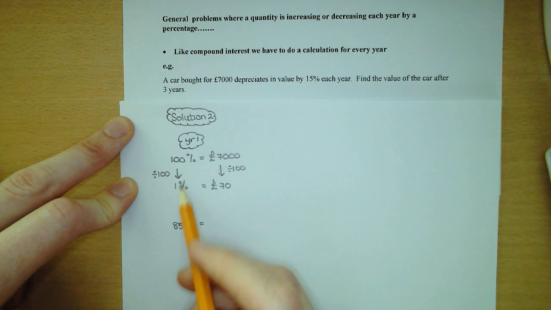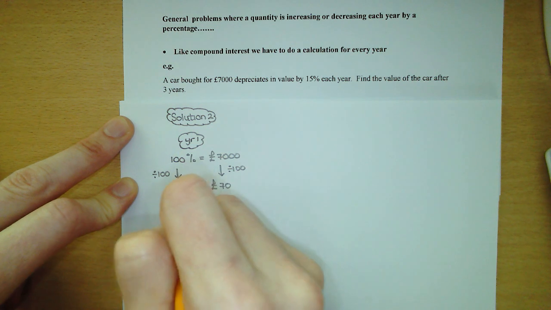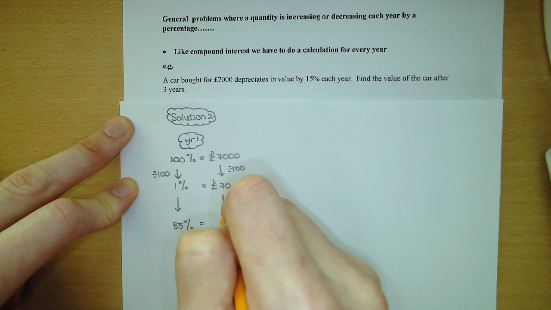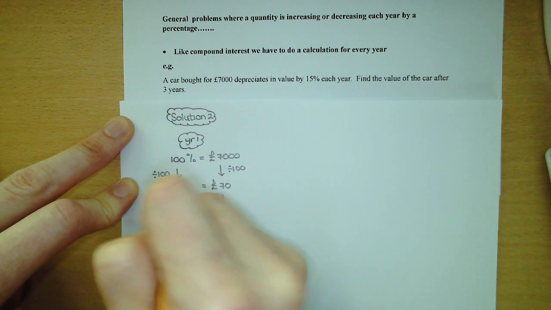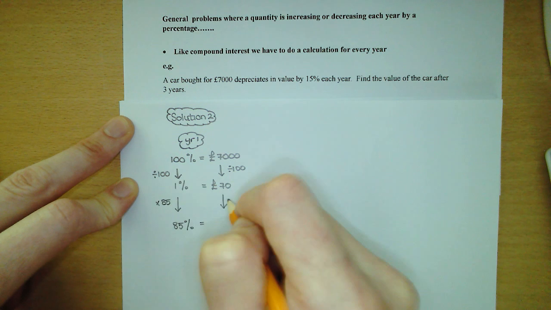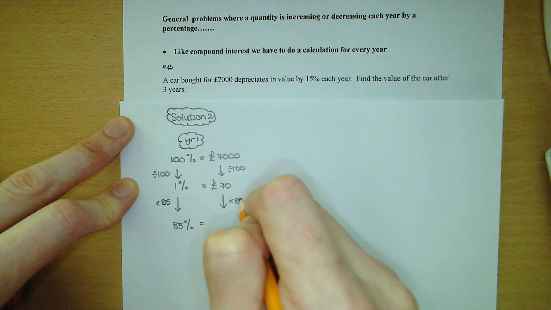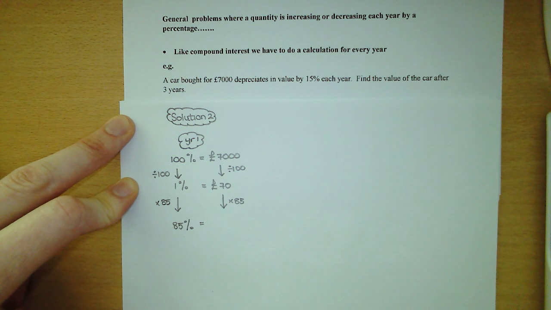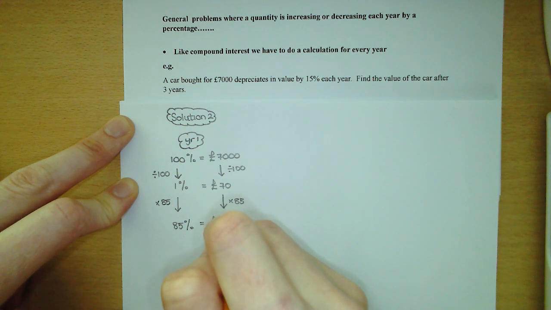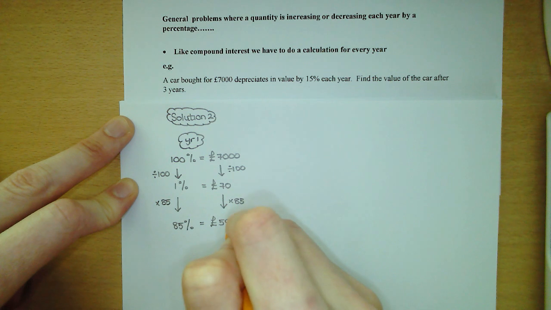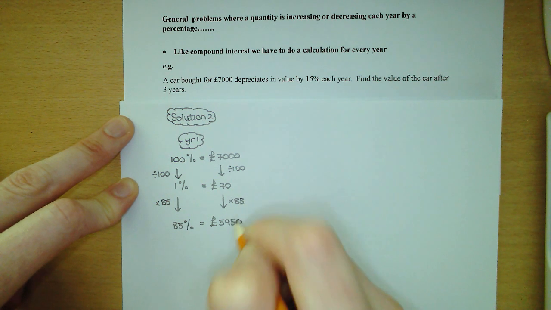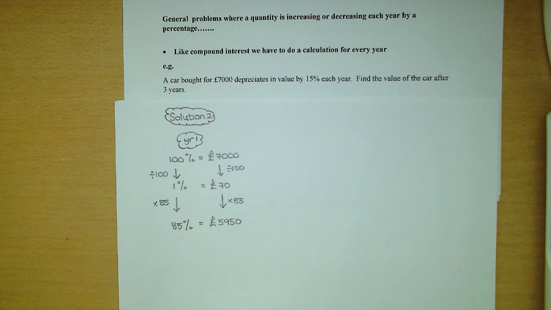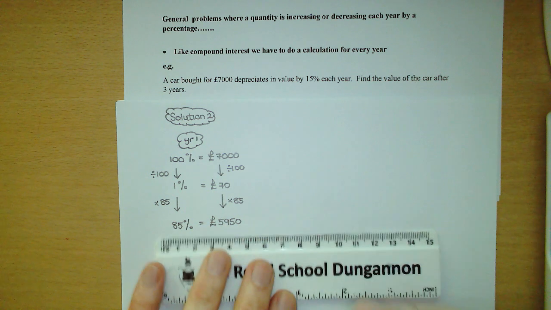And then to get from 1% to 85%, we're going to multiply both sides by 85. So again, 70 multiplied by 85 is going to give us 5,950. So we've just worked out the value of the car at the end of year 1.